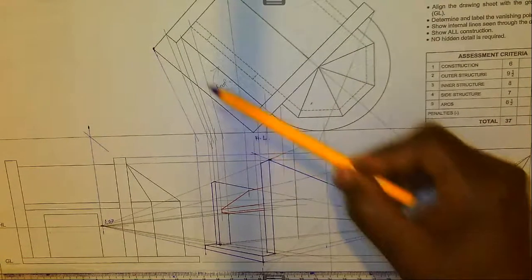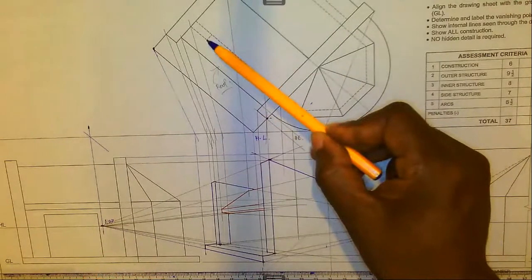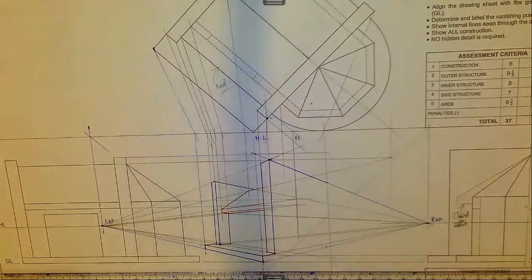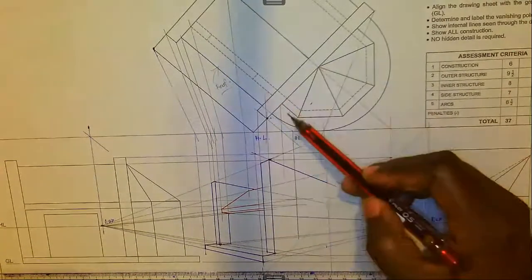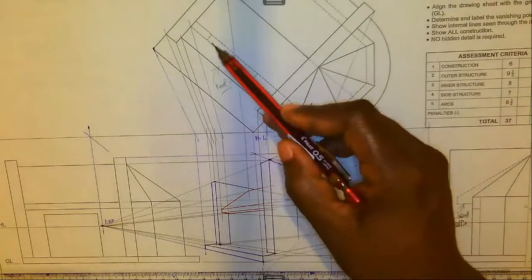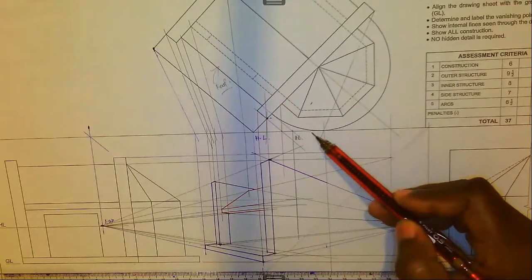Then we have got certain details that we want to define. If you check, we got this, which is this corner here, but there's an opening, which is this door opening, okay? Right, so we need to get hold of this point and that point before we even define the inner part. As you can see, this is not touching the picture plane, so we can force this one all the way to touch the picture plane.